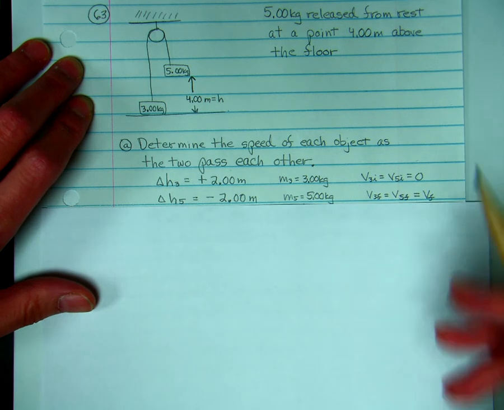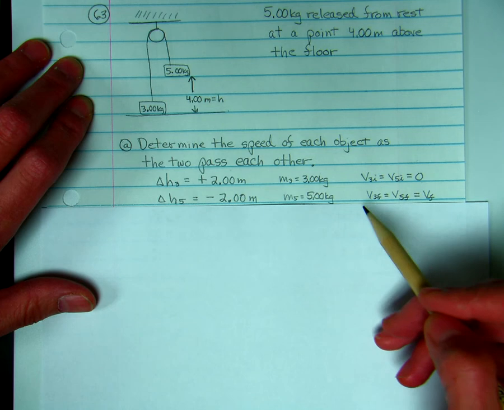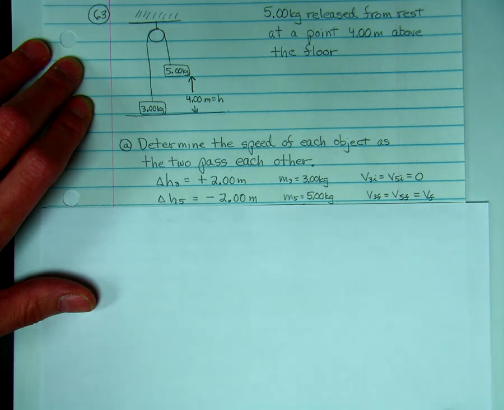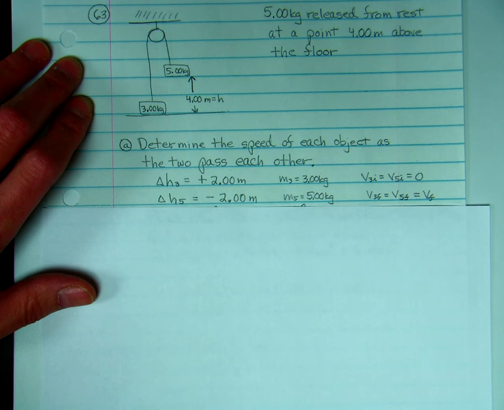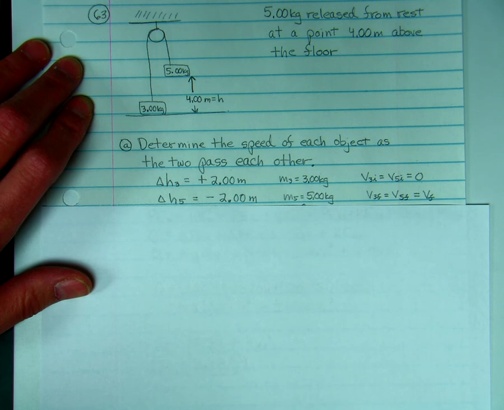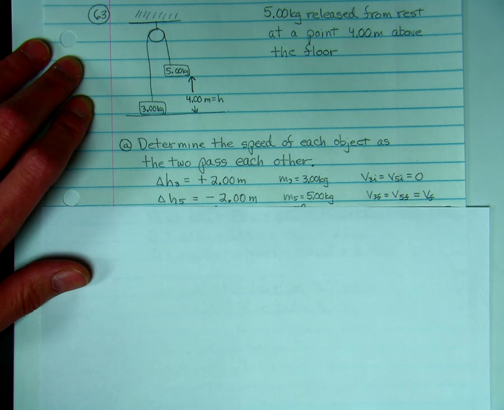I've also written the quantities M3 equals 3 kilograms, M5 equals 5 kilograms. Now we know the initial velocity of each of the masses is 0, while the final velocity of the 3 kilogram mass and the 5 kilogram mass have to be the same. If they were not the same, then the string would become so tight it would break, or it would become so loose the problem just wouldn't work. These masses are moving with the same final velocity.